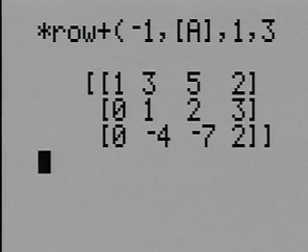You can also use a graphing calculator to help you do operations like this. I've already taken the calculator and input the matrix that we were dealing with, and I've set up the row operation and went to the menu and pulled it up. And now by using the graphing calculator, it will come up with the exact same answer that we found, only much quicker.